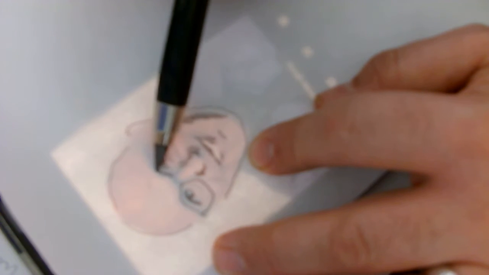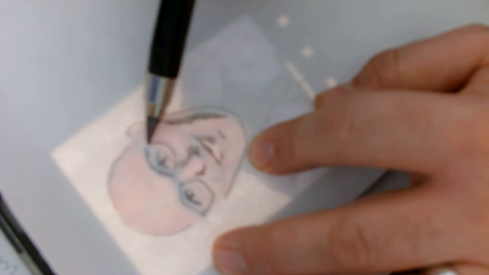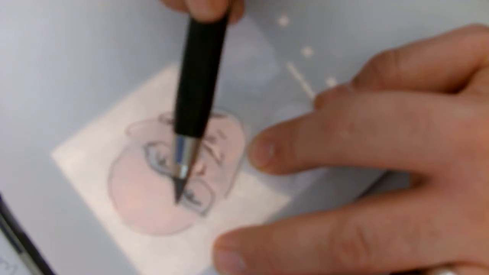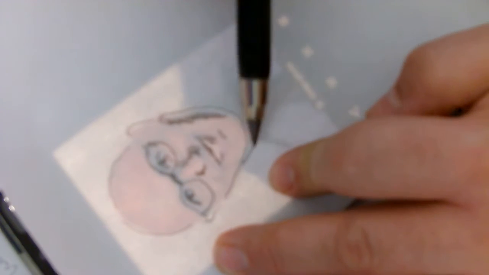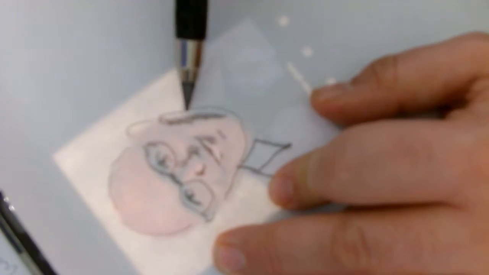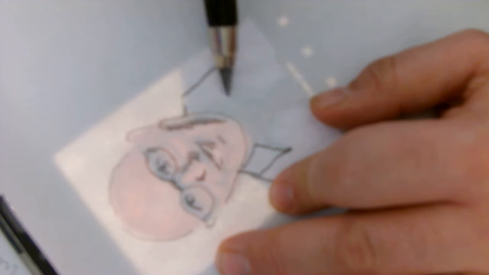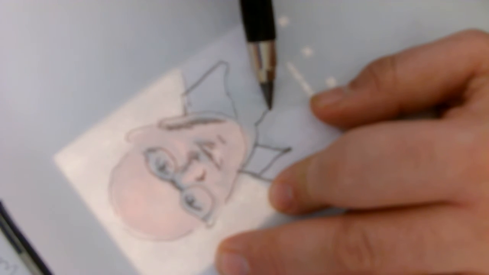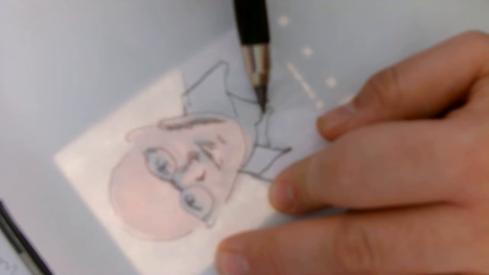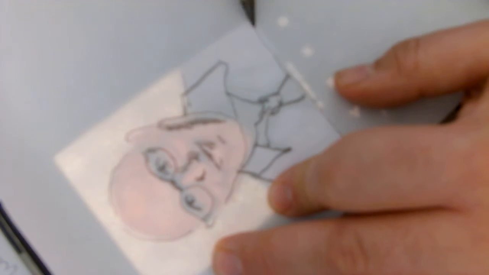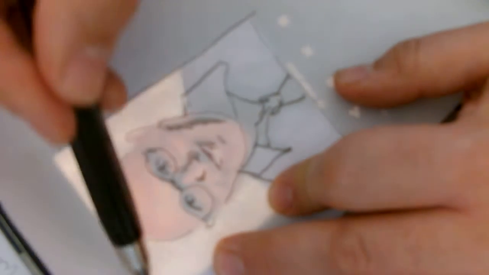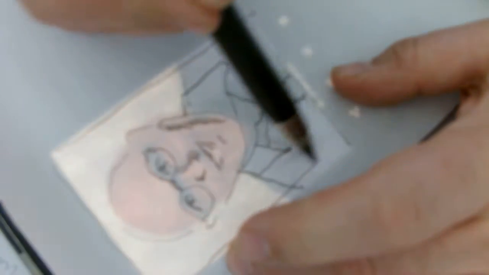Get the shadow here. Okay. Oops. Slipped a little. Alright, so I just want to get a few details. Get my tie, and we have a natural border here from the phone screen, so I'm going to do that.